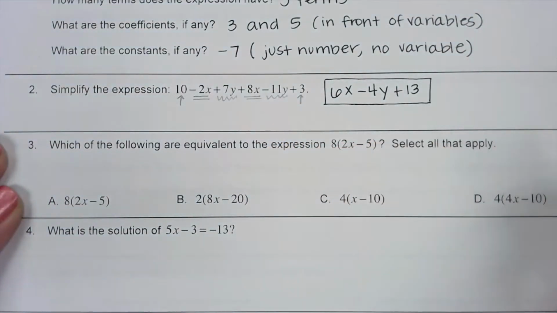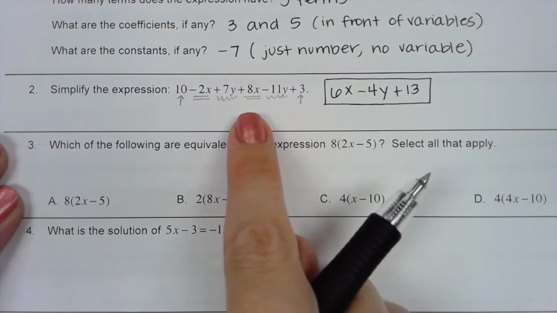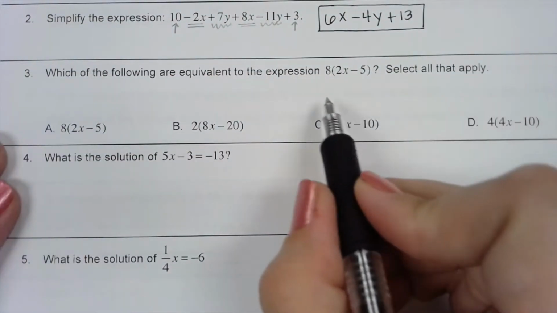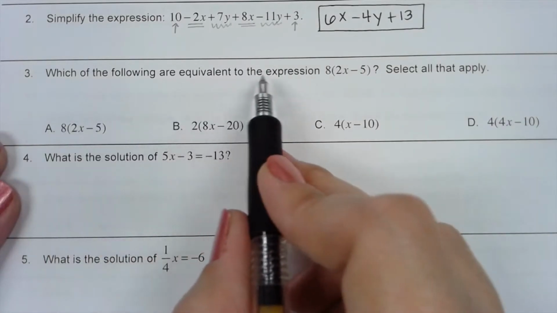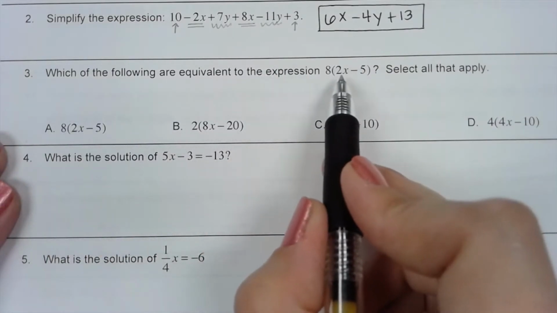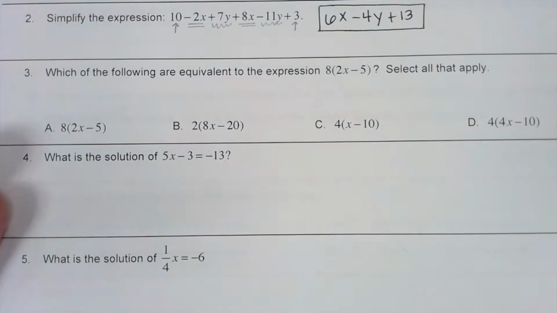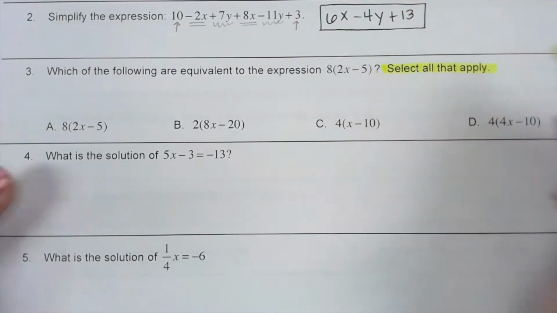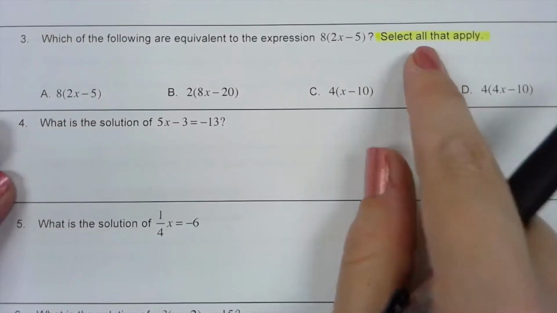You want to combine all the things you can combine together, and you want to be careful for positive signs and negative signs as well. Question number 3, it says, which of the following are equivalent to the expression 8 times the quantity of 2x minus 5? And then it says select all that apply. Select all that apply is your hint that there is probably going to be more than one answer, and you want to keep your eye out for that on the test as well.